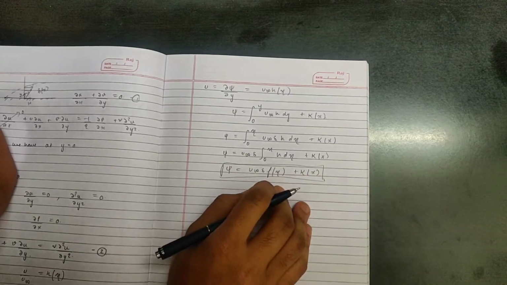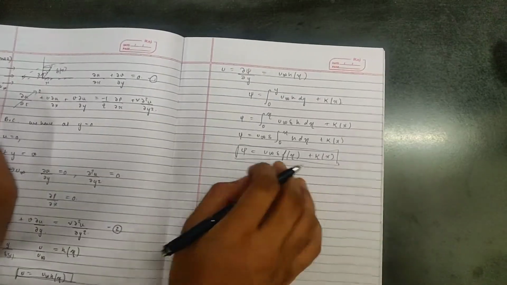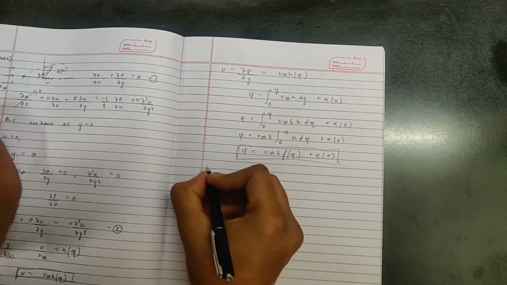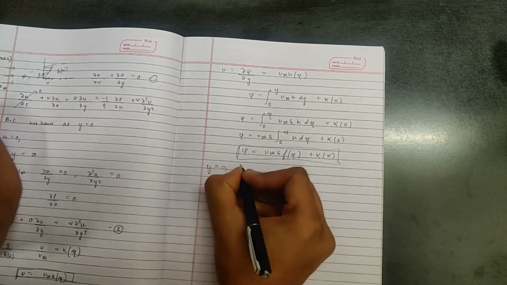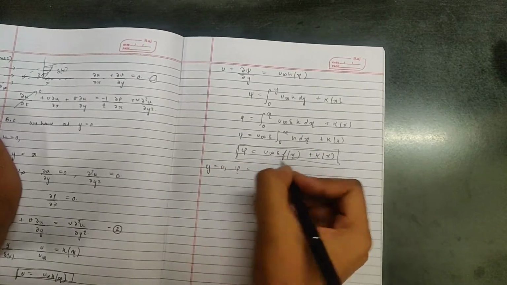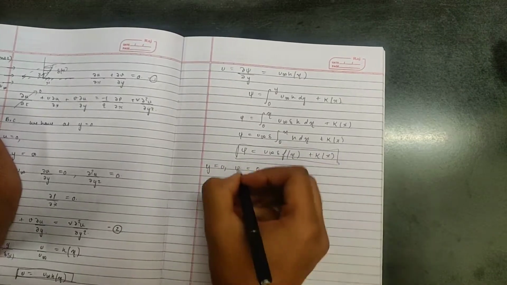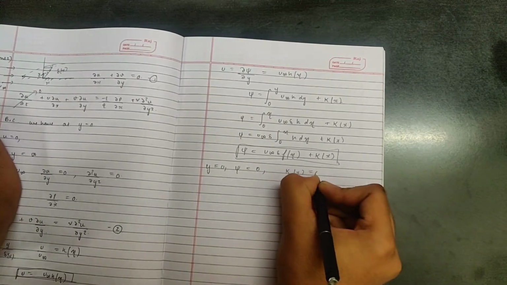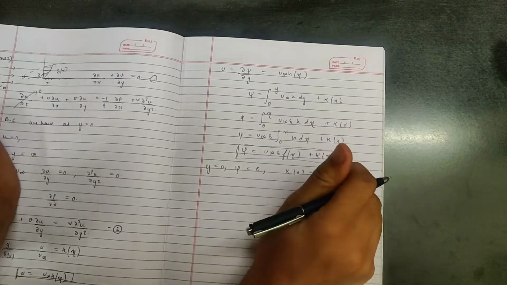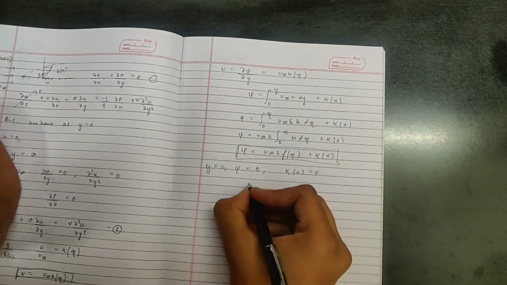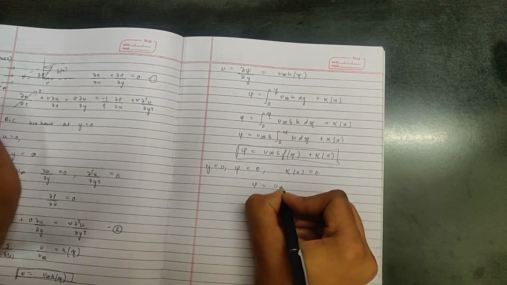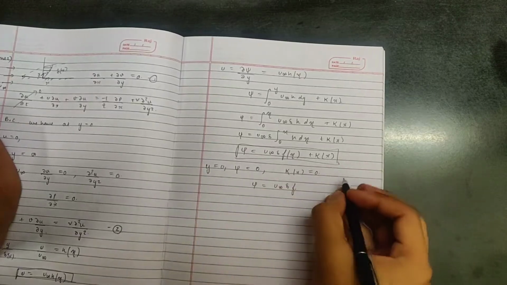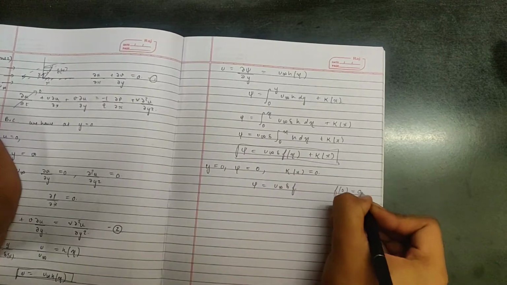Okay, so now the stream function would be having a constant value at the wall, or at the flat plate, at y equal to 0. So psi would be equal to some constant, so let's say it's 0. So this would give us that k of x would be 0, and then we can write psi simply as u infinity delta f, and from here we also would have that f of 0 has to be 0.